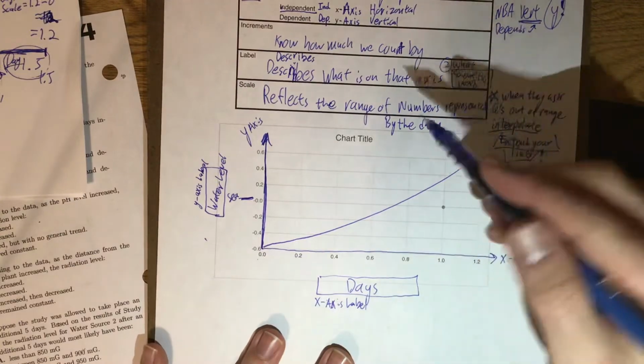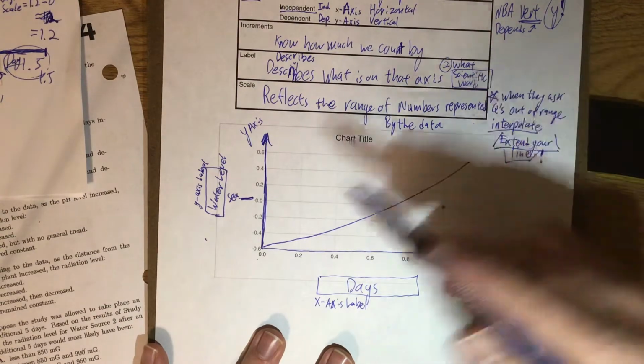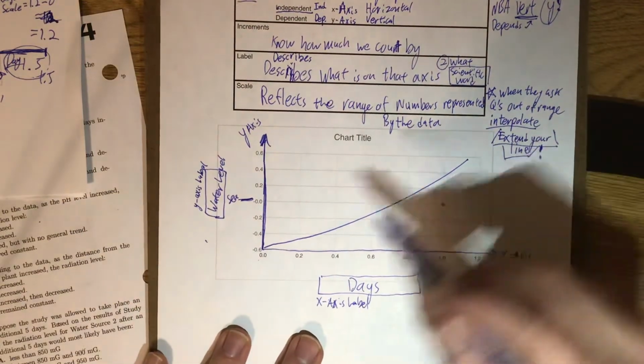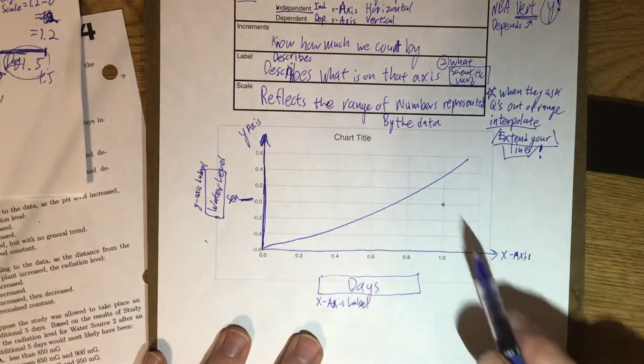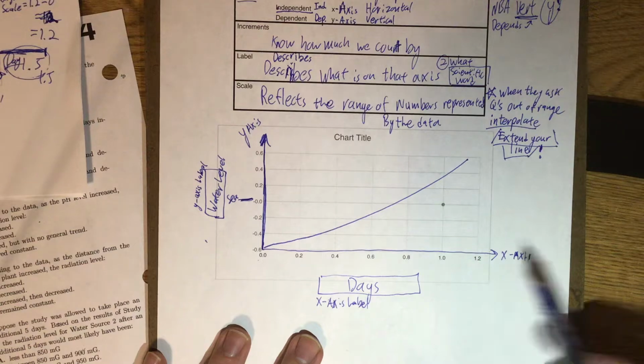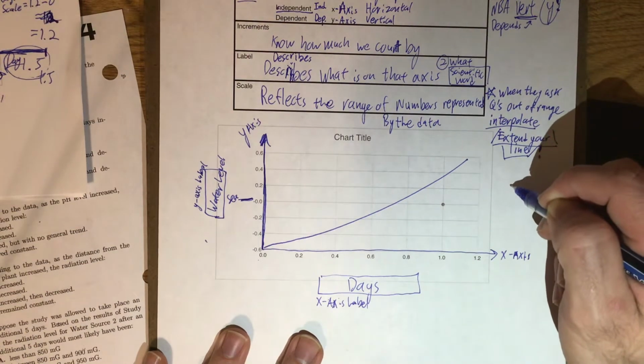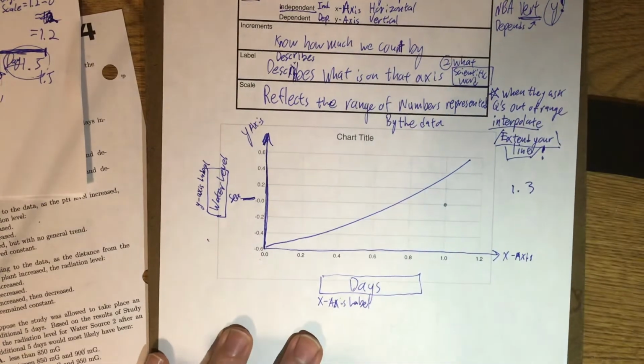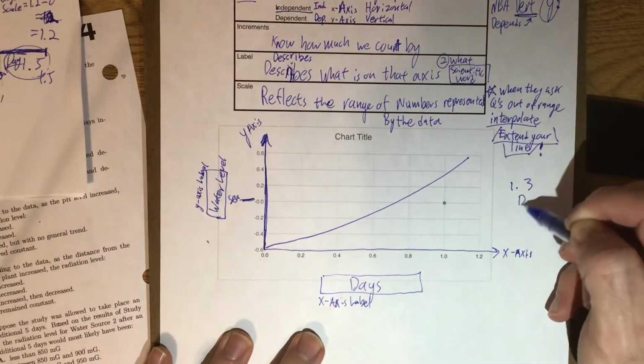Okay, so let's say they ask us for what we think the water level will be at 1.3 days. Okay, all right.